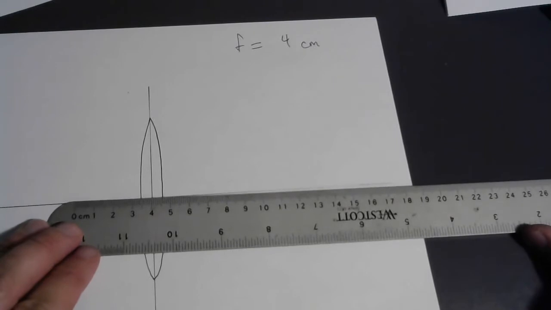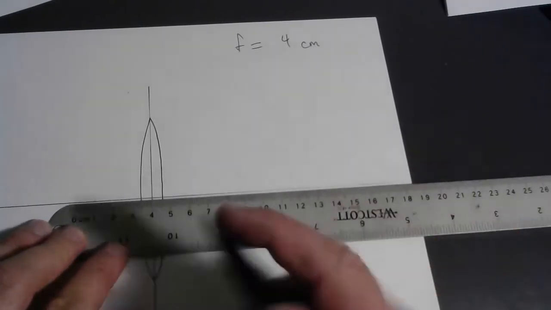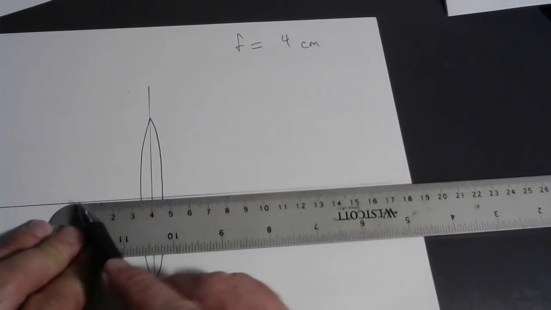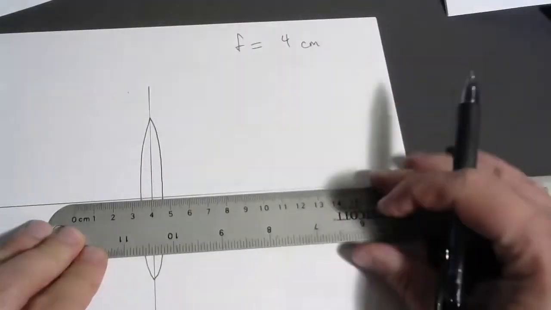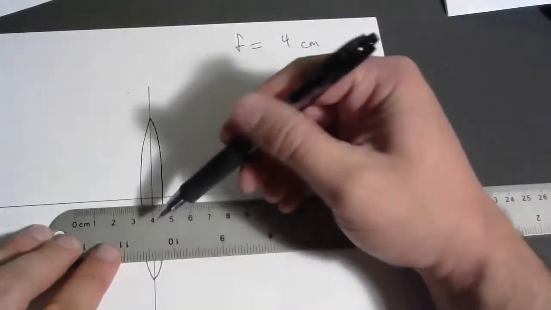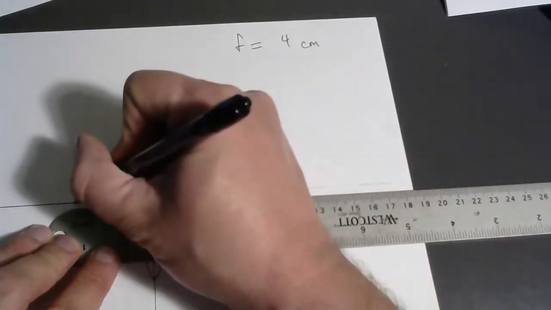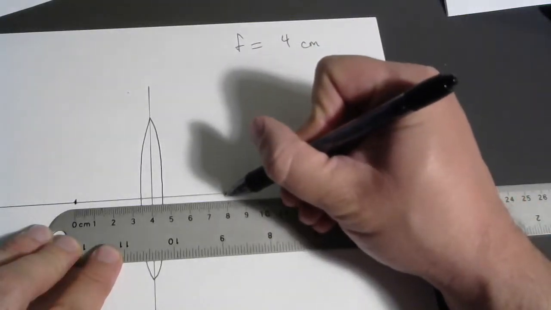I think I neglected to mention in the previous video that your thin lens would have 2 focal points, equal distances from the center of the lens. We haven't really proved that, but we can do that later. So from 0 to 4, I'll make a mark here. This is one of the focal points, and then the other one will be over here at 8.